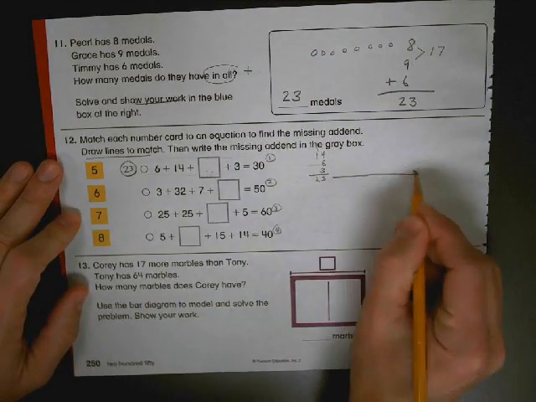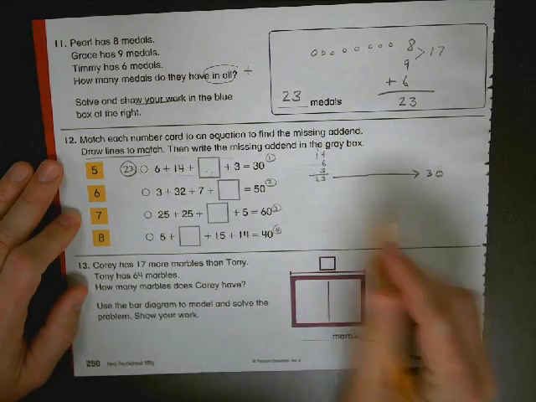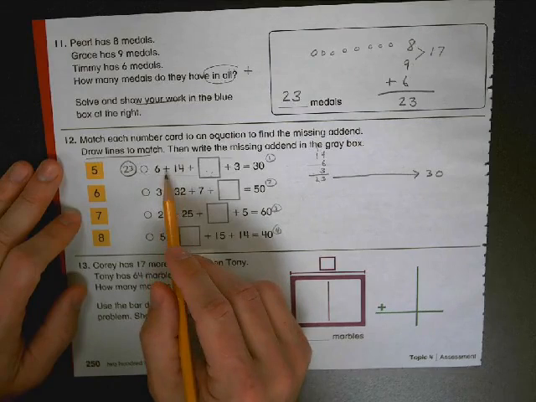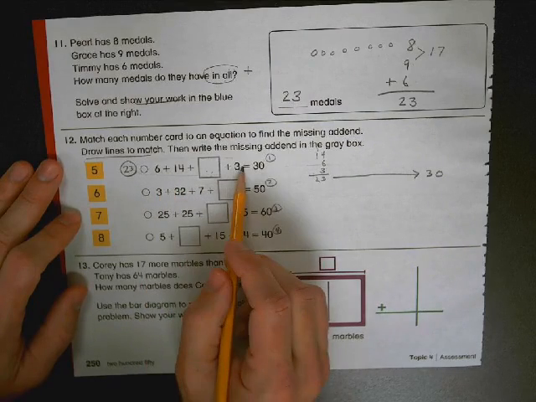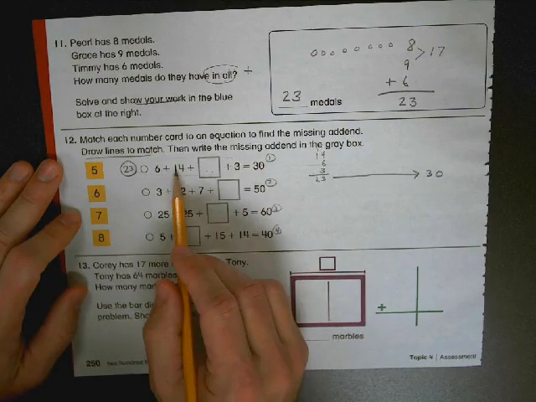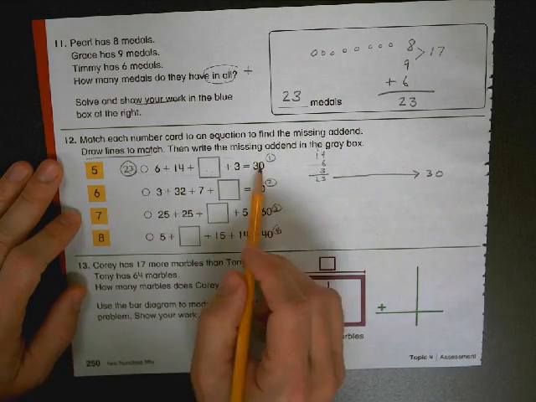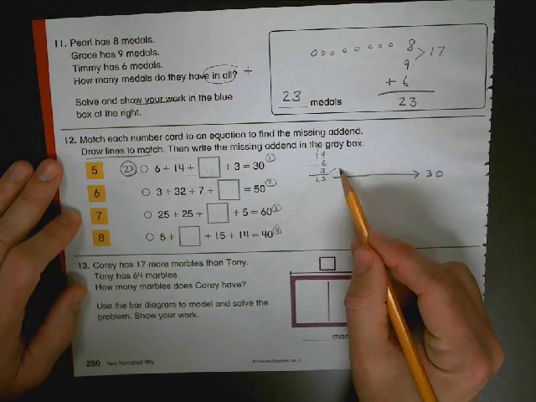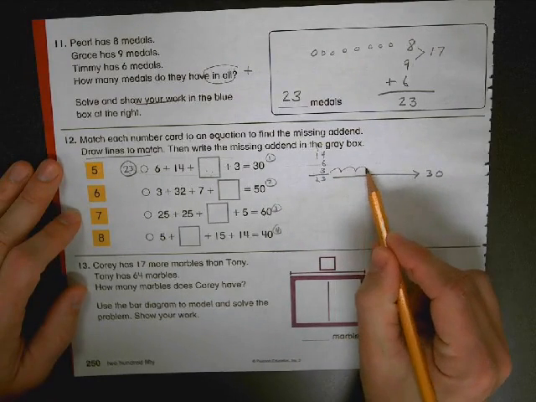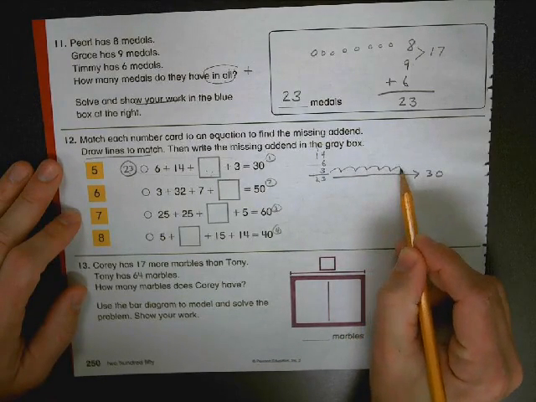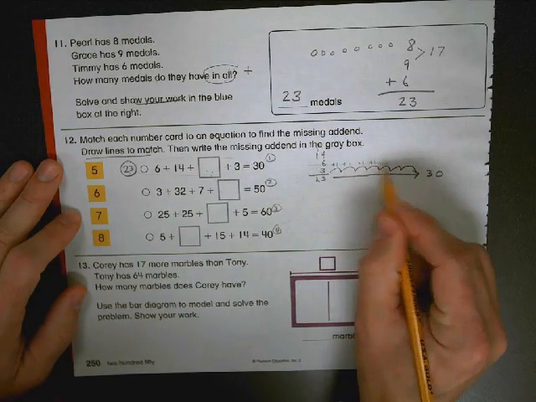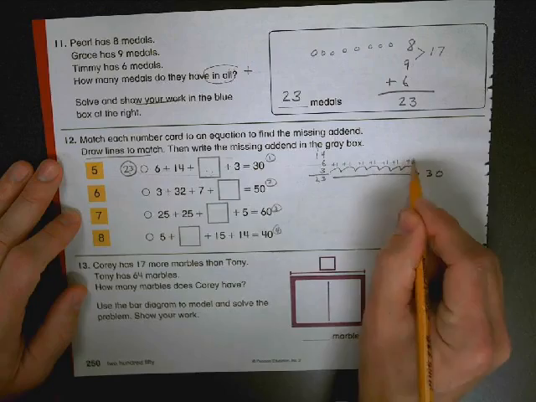So I've got 23 here, plus some number is equal to 30. 23 plus something is equal to 30. So this is when an open number line will work. If they could just do 6 plus 3 is 9, 9 plus 14 is 23. 23 to get to 30, you draw a picture. And then you can just do hops. 23, 24, 25, 26, 27, 28, 29, 30. Well, that's 1, 2, 3, 4, 5, 6, 7.